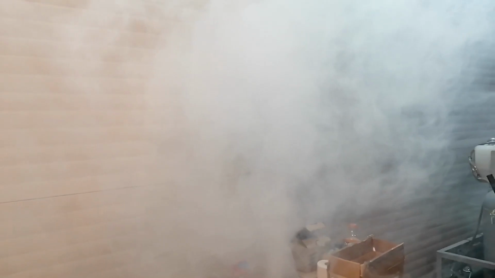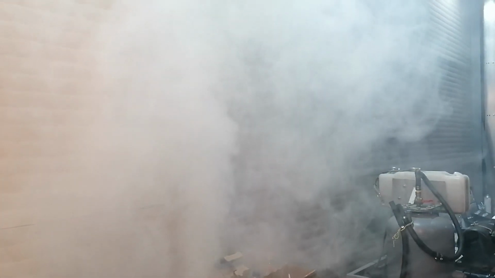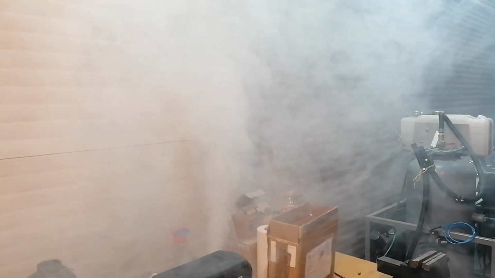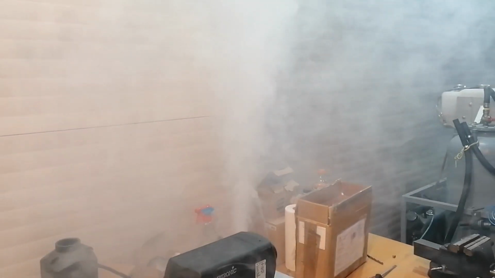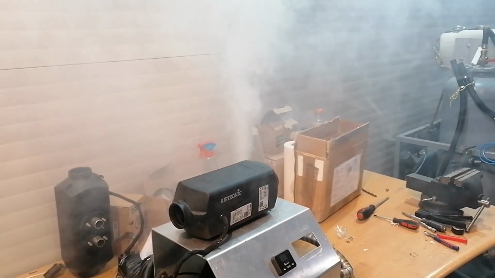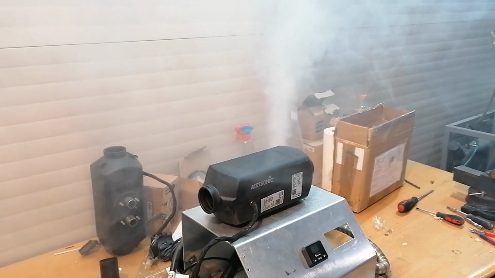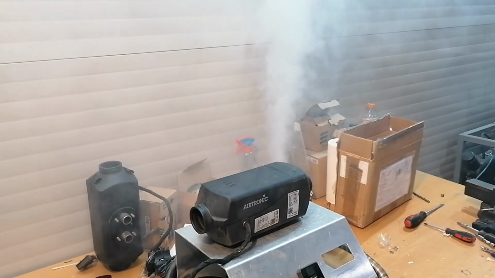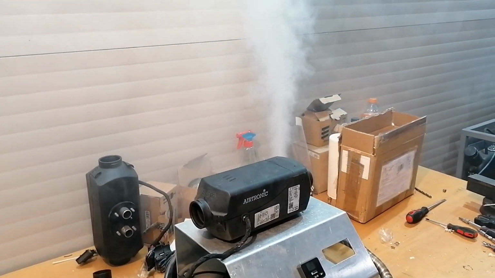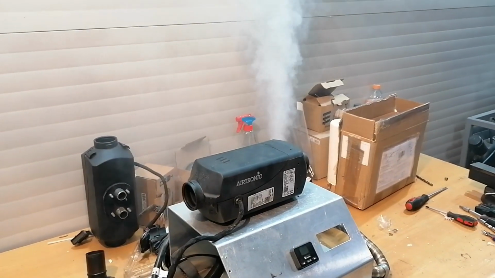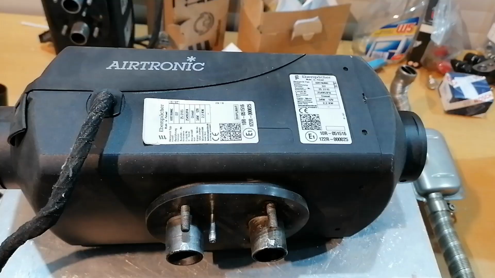So just a little bit of sample of what this looks like. I have to say I'm in a really big space, so I don't really have to worry about intoxication. Yeah. So it's clear that the unit is not starting, and we are going to move to take it apart.